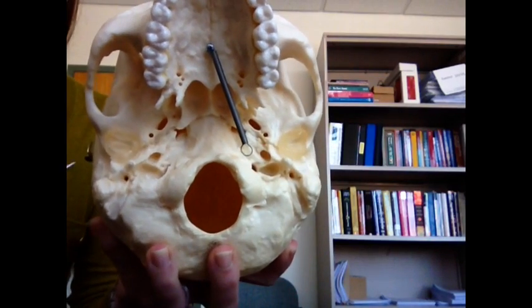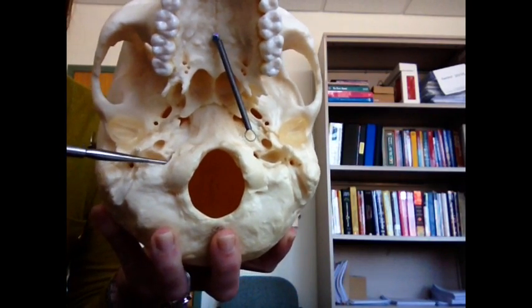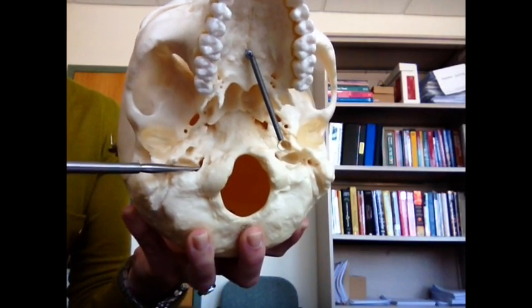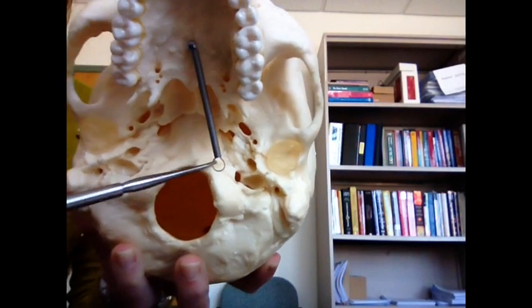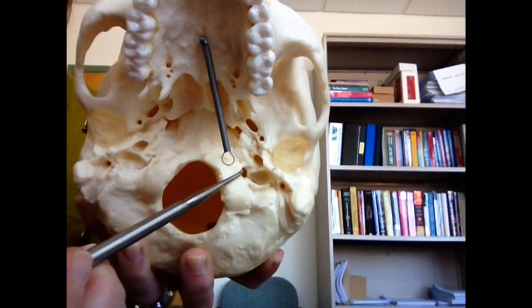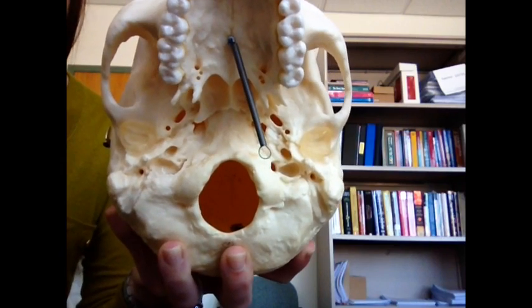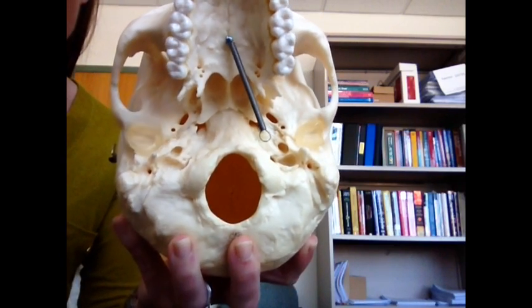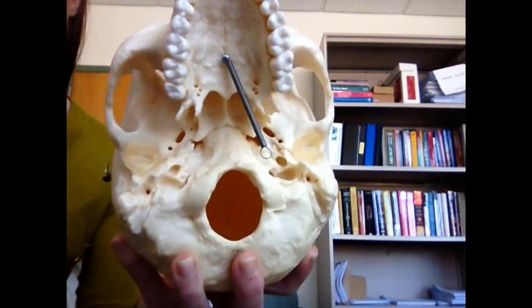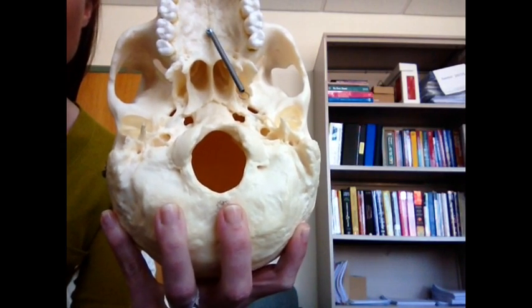Then if you look here, the jugular foramen is this hole here. And then on this side of the skull, right here, that allows the jugular vein to pass through the inferior skull. And then there are a couple of processes that stick out.